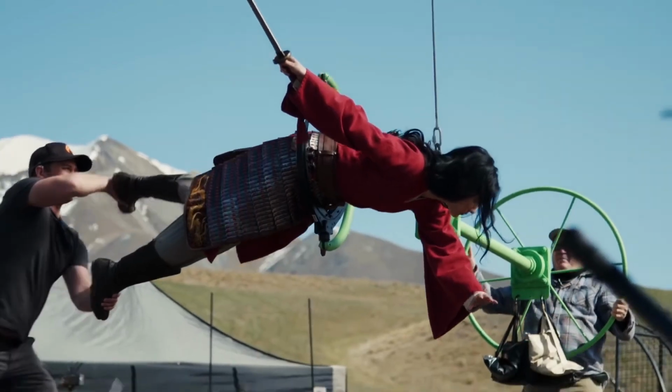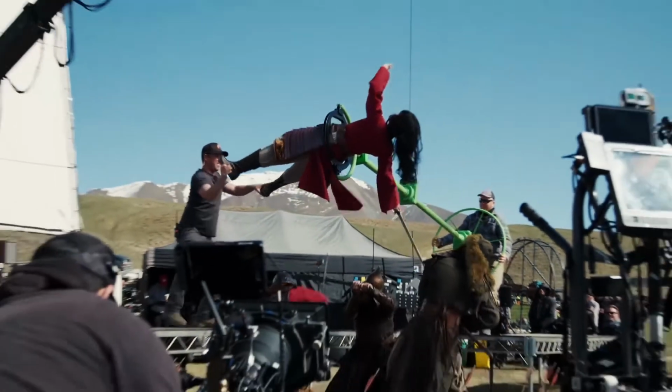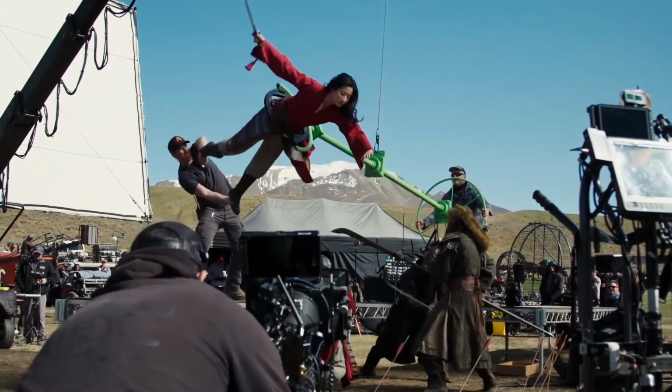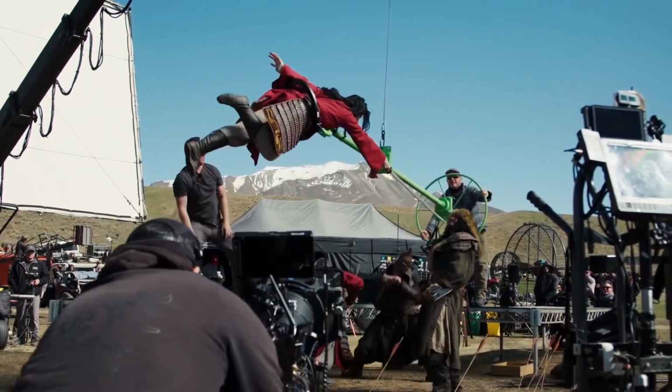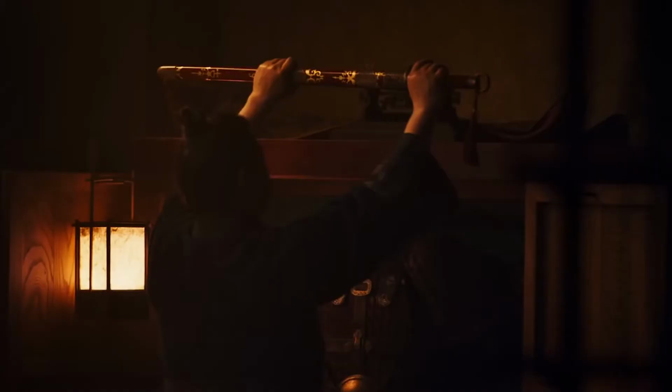Meanwhile, many of the film's gravity-defying stunts were achieved with impressive wire work. Mulan is one of Disney's most beloved films to come out of their Renaissance era, so the live-action adaptation has a lot to live up to.